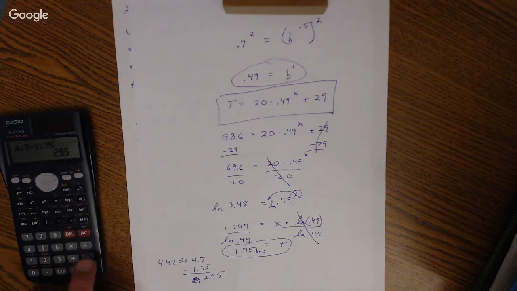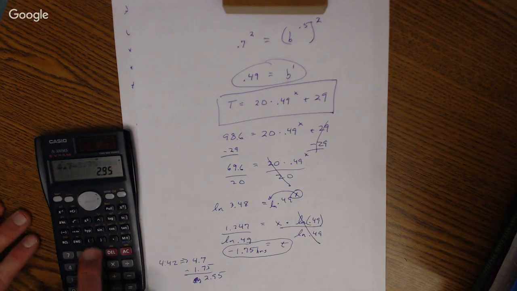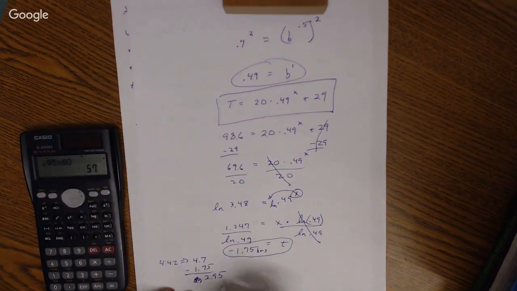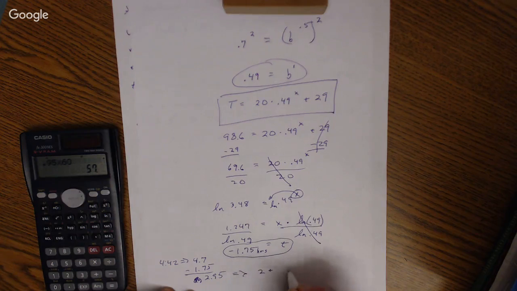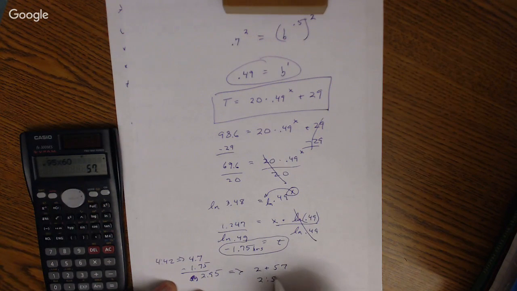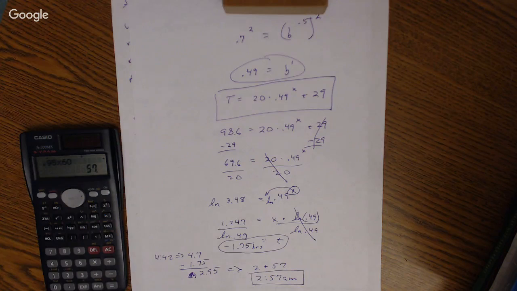I'm going to take 0.95 of 60. So 0.95 times 60 is 57 minutes. So this is 2 hours and 57 minutes, or 2:57 a.m. was the time of death, 2:57 a.m.